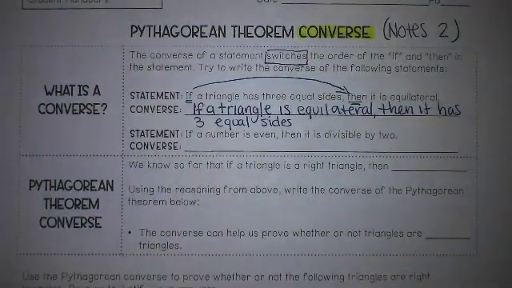Alright. So we have to make sure that statement is true before we go forward. And I do believe it's true. If a triangle is equilateral, then it's got to have three equal sides.